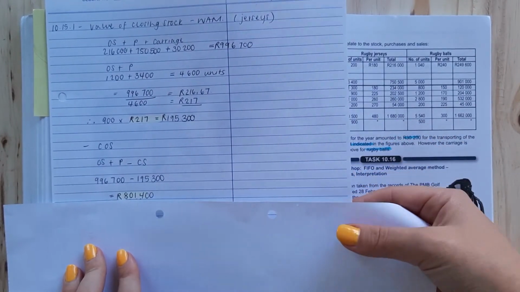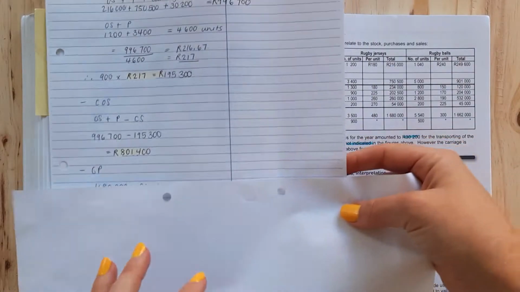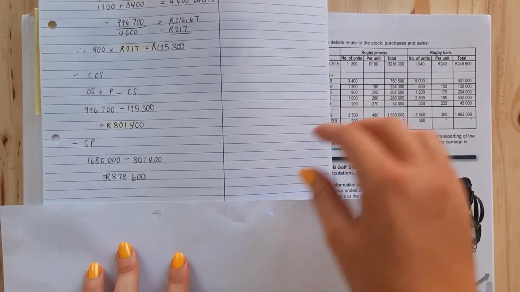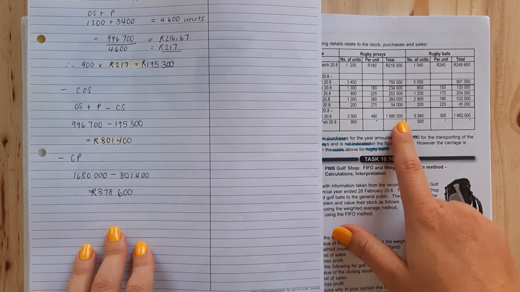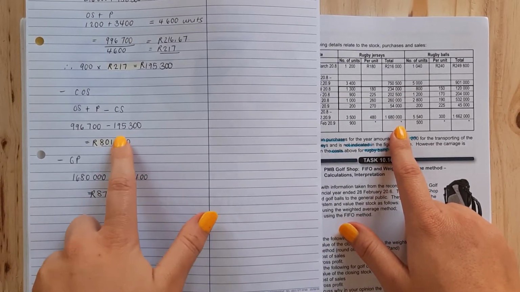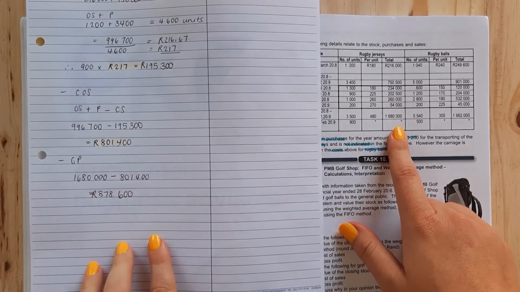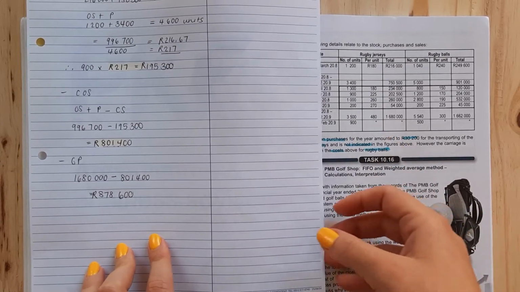Okay, thirdly, they asked us to calculate the gross profit. Your gross profit is just your sales minus cost of sales. This is the 1,680, which they gave us here, minus the 801,400, which you previously calculated, and that gives you a total gross profit of 878,600.